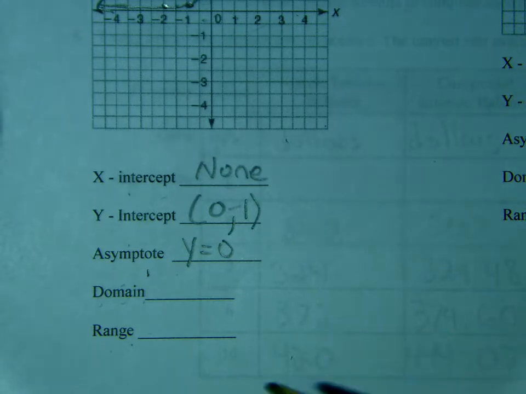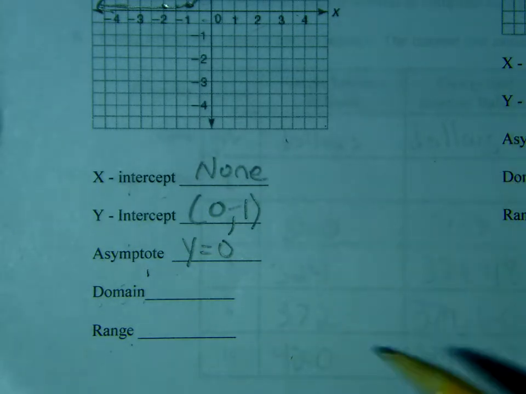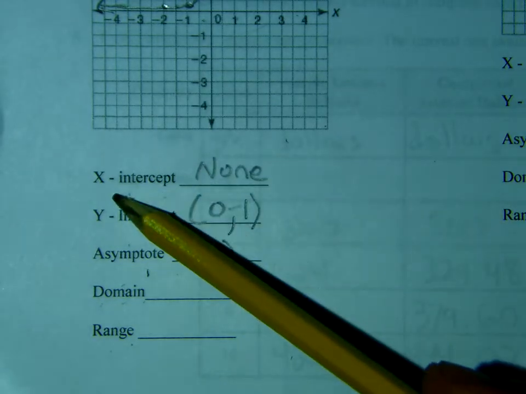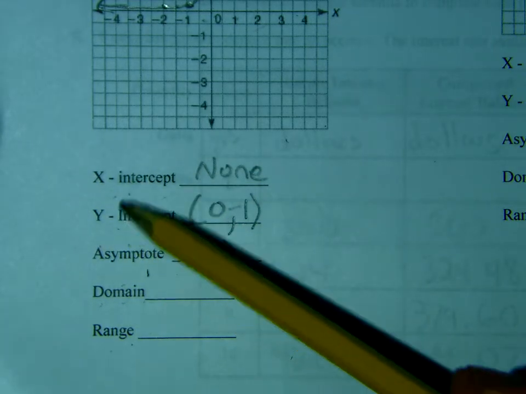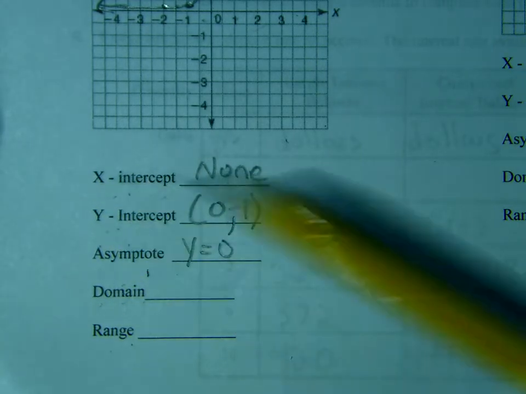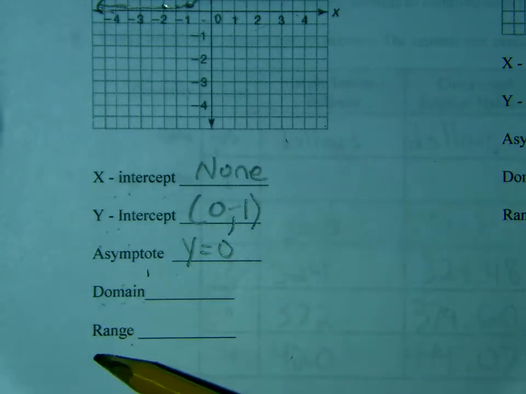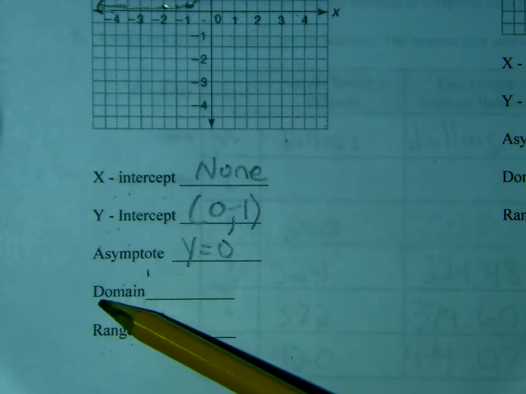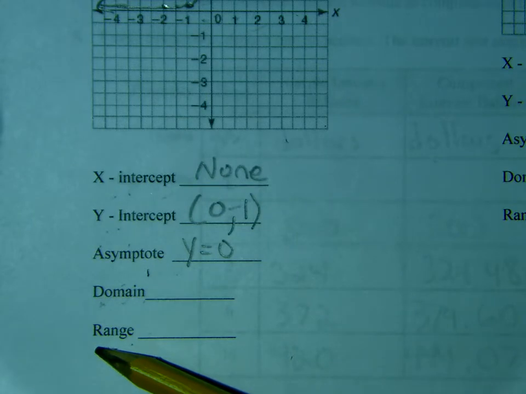And to remember which one is which, there's a little trick. You could do alphabetical order. We know that x comes before y in the alphabet. Well, since D comes before R in the alphabet, that's a little trick to let you know D is going to talk about the x values, and R is going to talk about the y values.